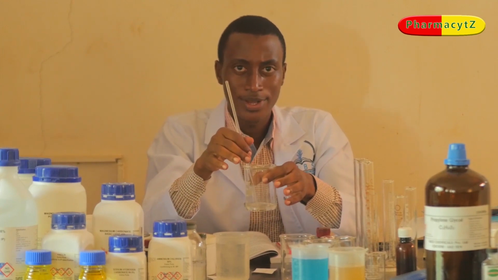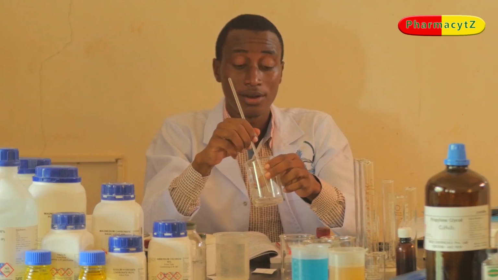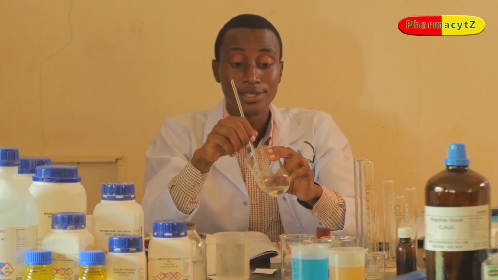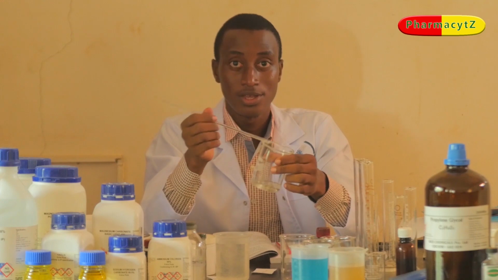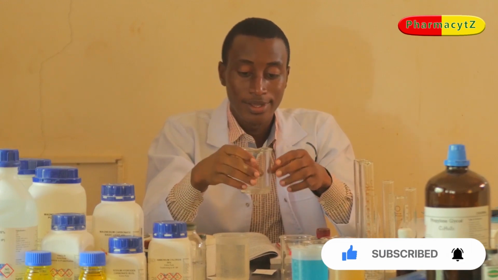So as you can see, nothing is taking place. Iodine does not dissolve in water, or sometimes you can say it poorly dissolves in water. So in this case, there's no solution you can make. What you can do is first make a solution of potassium iodide, then dissolve iodine in that solution.